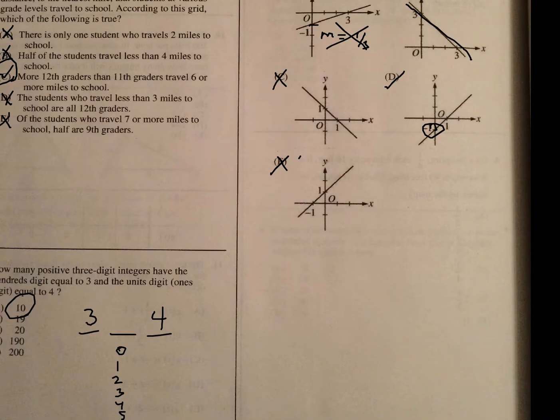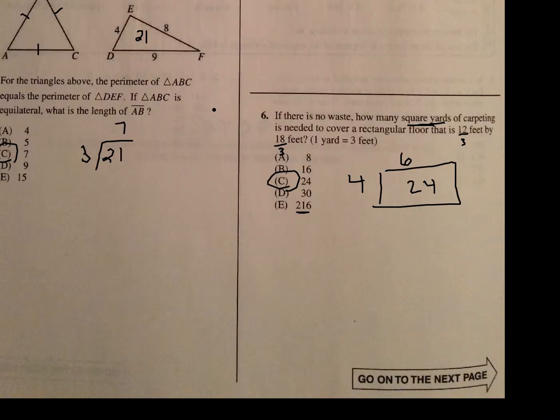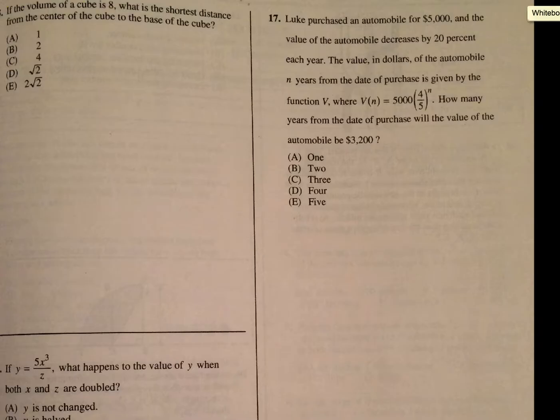Okay, next page. Whoops, I went the wrong direction. Hold on. So we are on 15. This is a really long test.